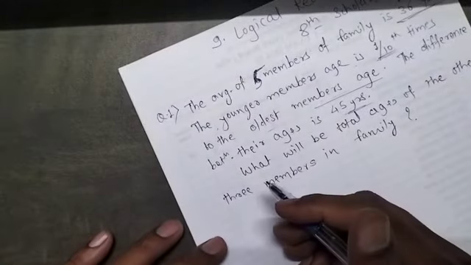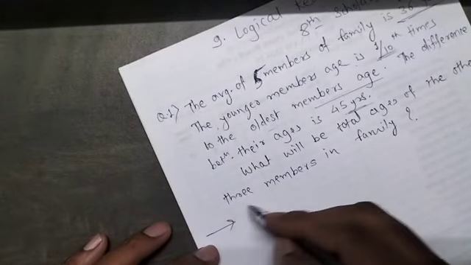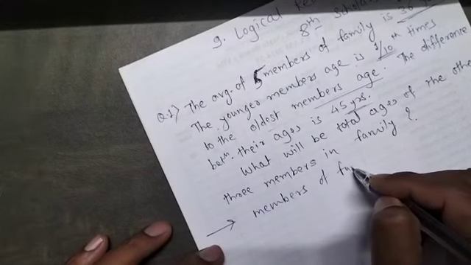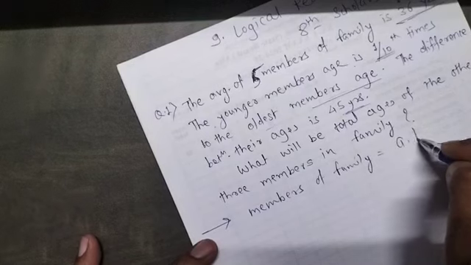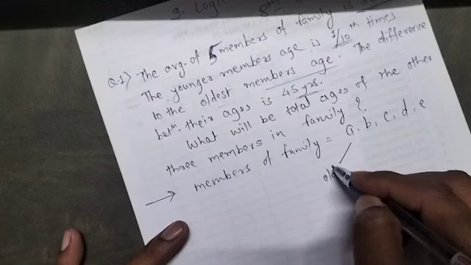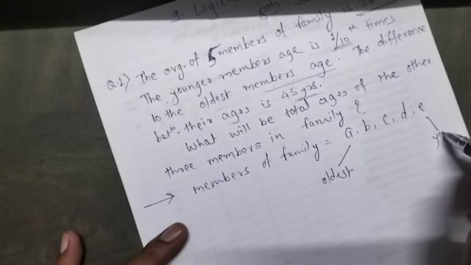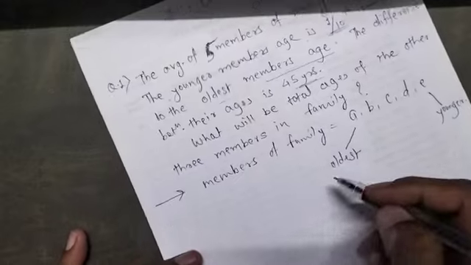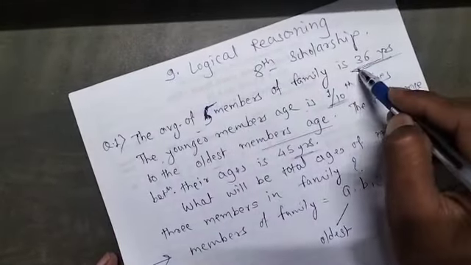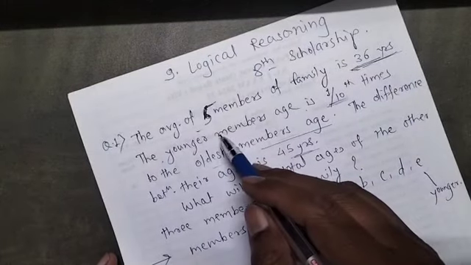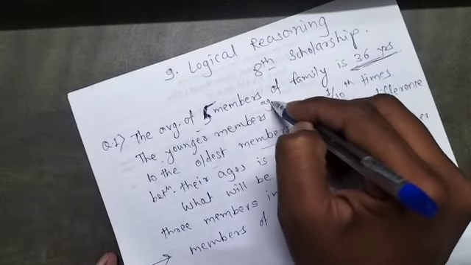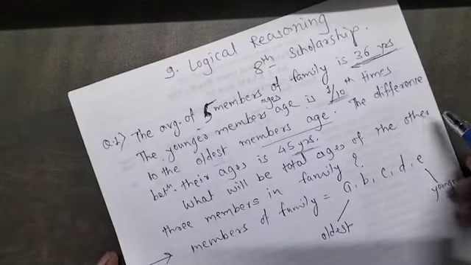So there are 5 members, and we consider these as members of the family: A, B, C, D, E. We consider A as the oldest and E as the youngest. Now, the average age of these 5 family members is 36 years.